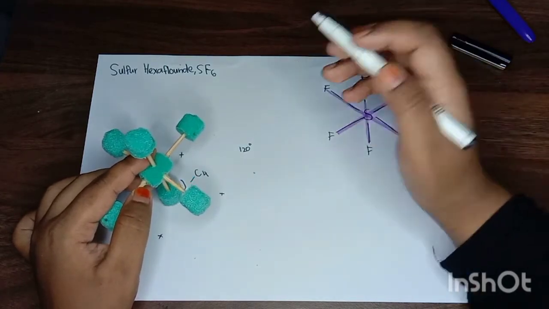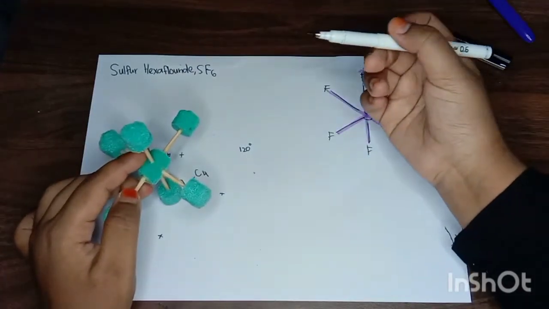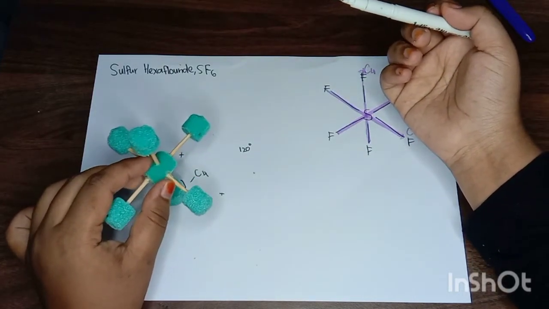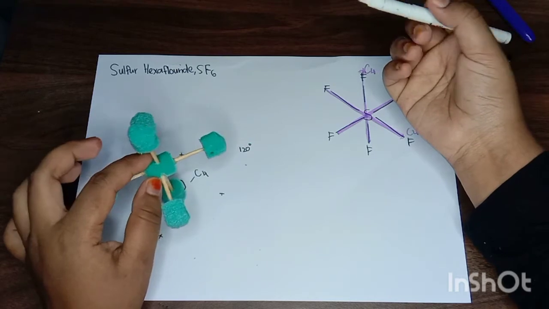In this case, we have 4 C2 axes, so we can label the C2 axis on our diagram.